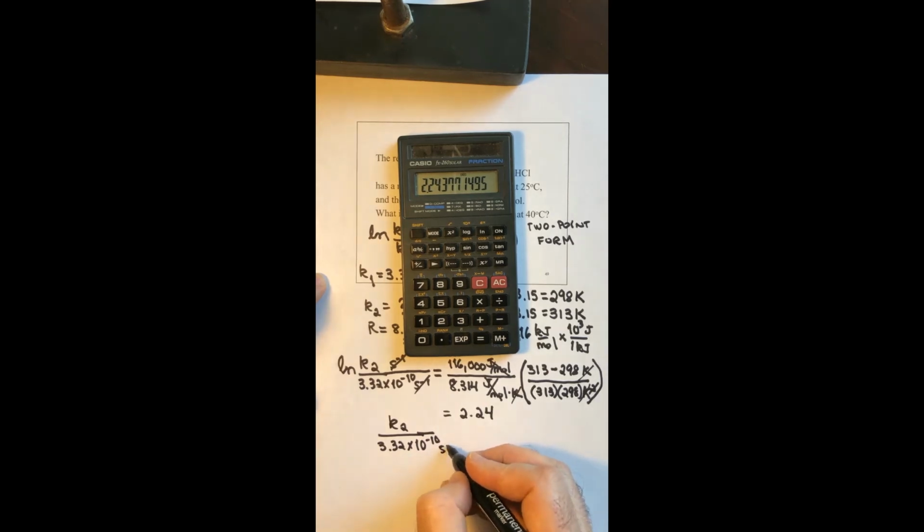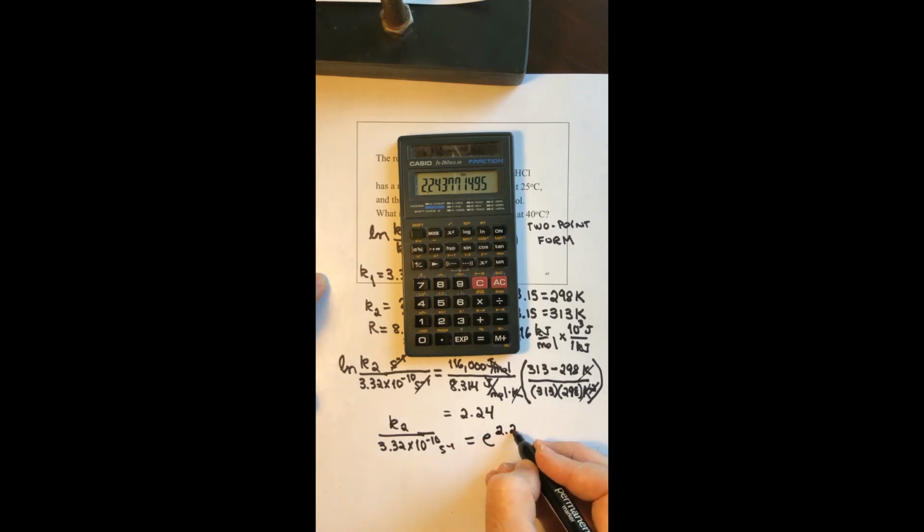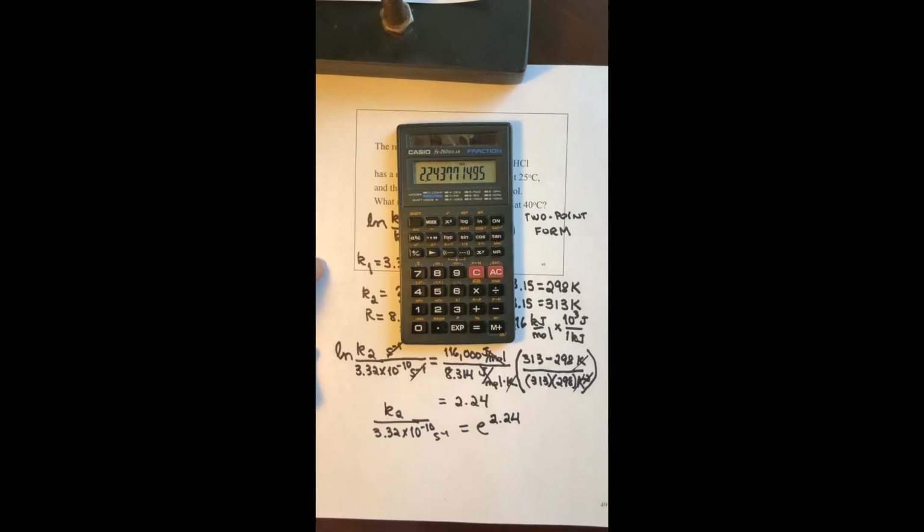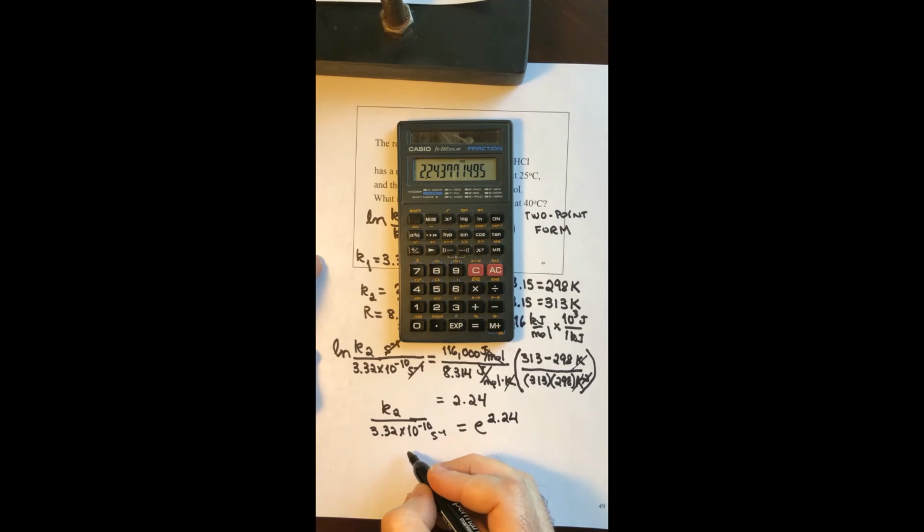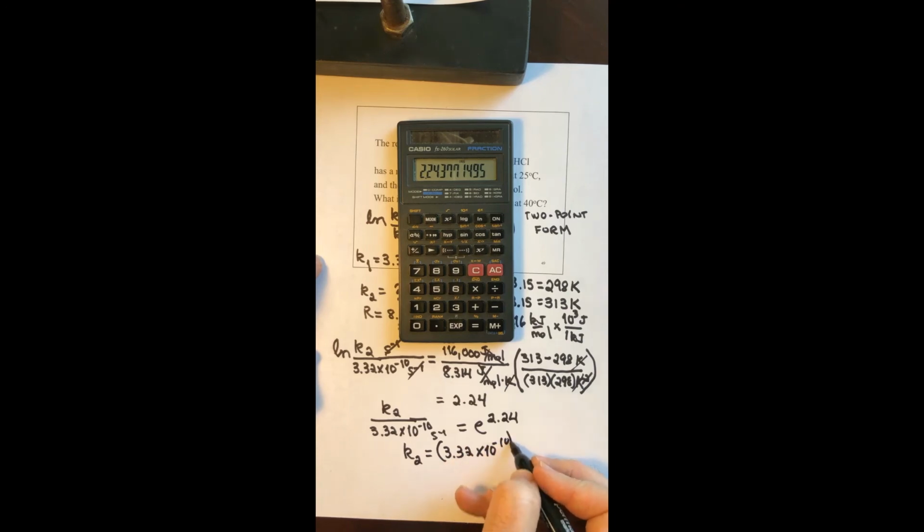And that'll be equal to e to the 2.24. And now my last step is to solve for the value of K2. So I'm going to clear this out, and I'm going to say K2 equals 3.32 times 10 to the minus 10 times e to the 2.24.